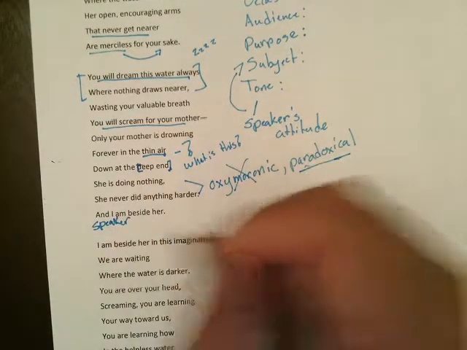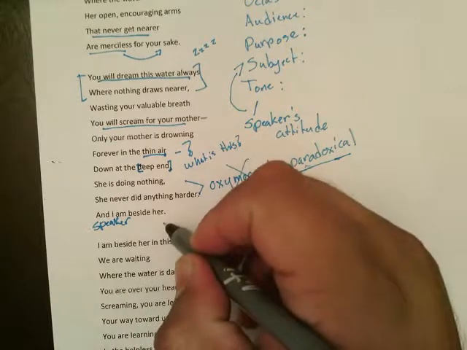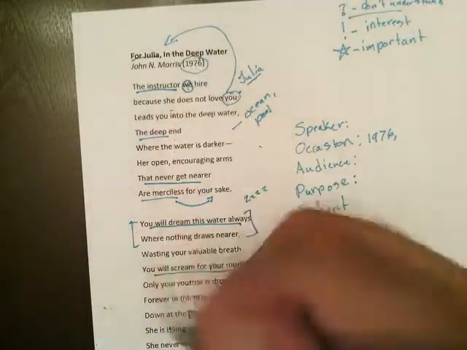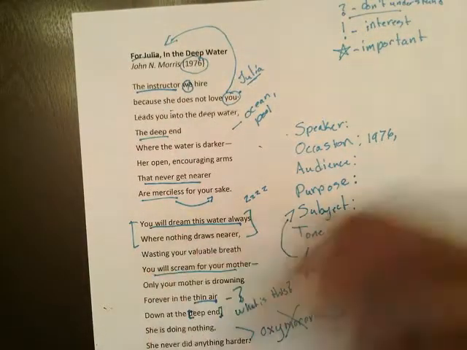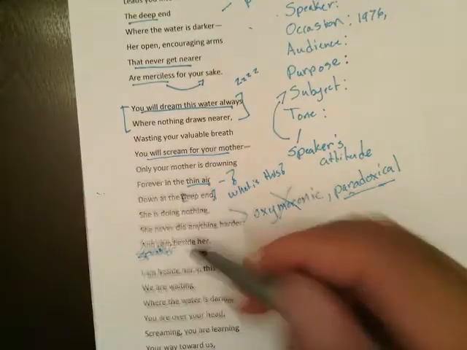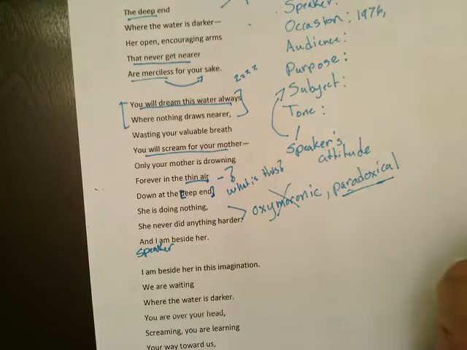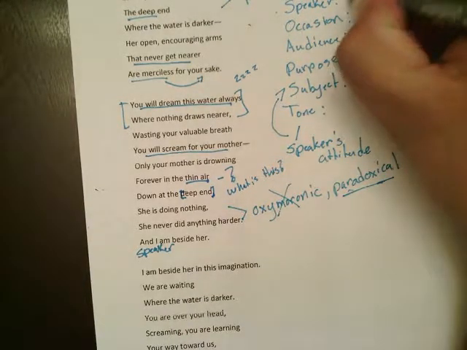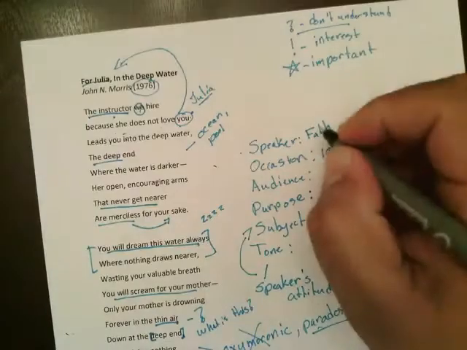And the speaker is beside the mother. So I'm just thinking in my head, 1976, traditional family structure, the instructor we hire, I am beside her, so I'm thinking this is probably the father, okay? So to me, I have a guess that this is the father who's the speaker.